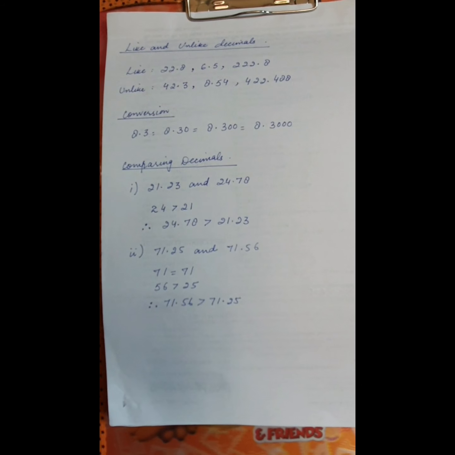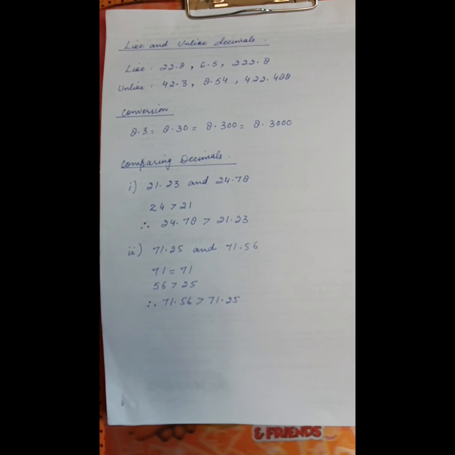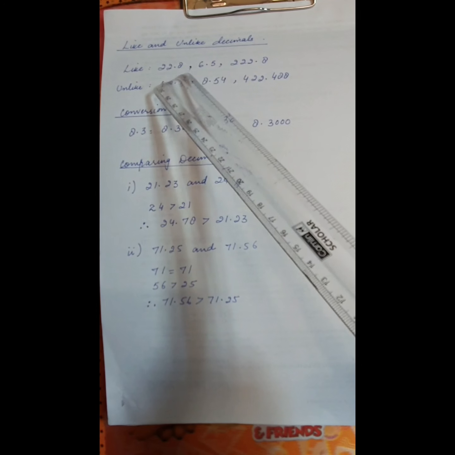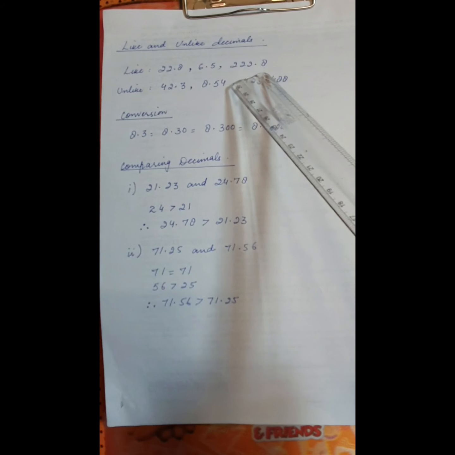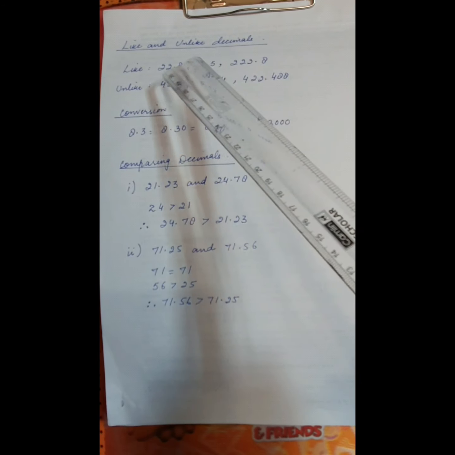Like and unlike decimals. We know that fractions having the same denominators are called like fractions and the fractions having different denominators are called unlike fractions. Similarly, the decimals having the same number of decimal places are called like decimals, such as 22.8, 6.5, 222.8. You can see after each decimal point we have only one number.